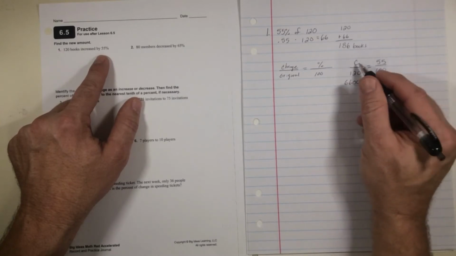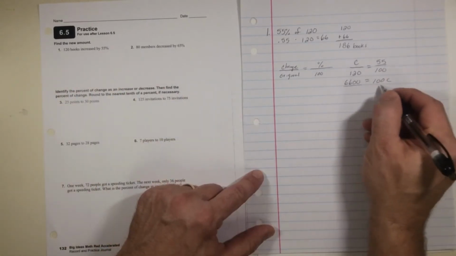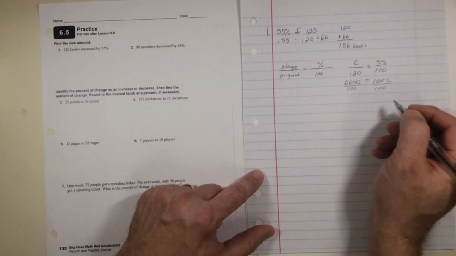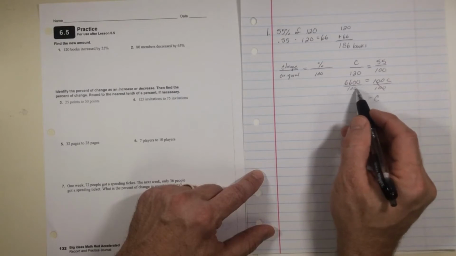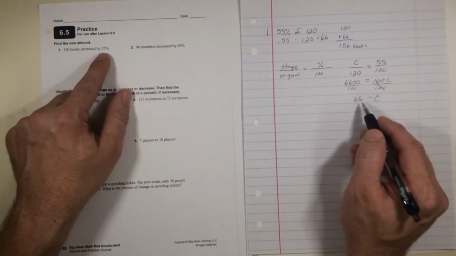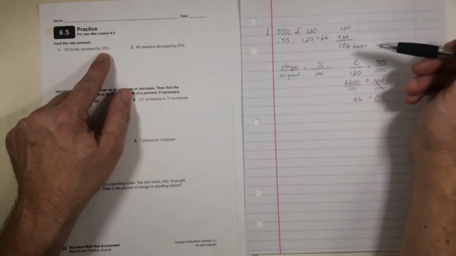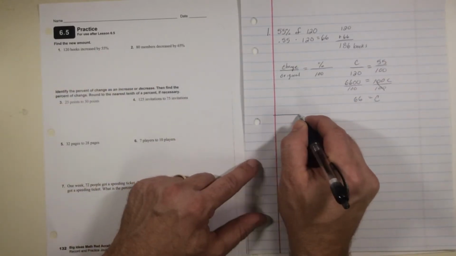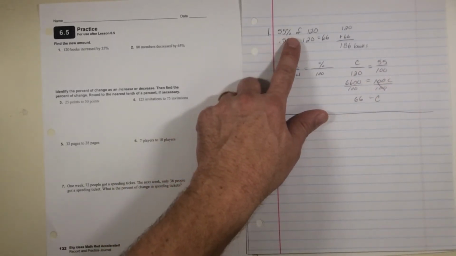6,600, and that equals C times 100, 100C. Now I divide both sides by 100 to find out what that change is. And change equals 6,600 divided by 100 would be 66. That's how much it changed. Well, I'm not done because I still need to know 120 books increased by 66. Now I'm back here. 120 plus 66 equals 186 books. So two ways to do that problem. Really end up being the same way, but this is like using the percent equation, and this is more like using the percent proportion.